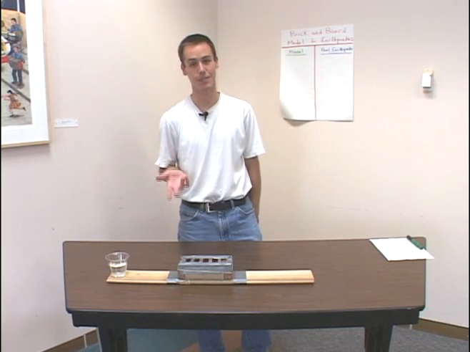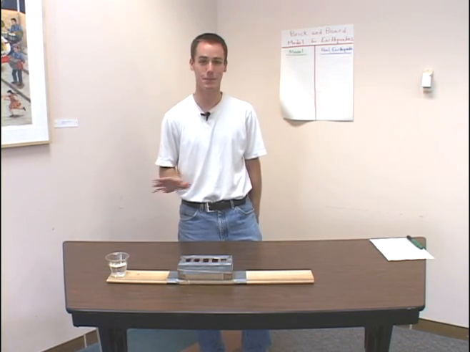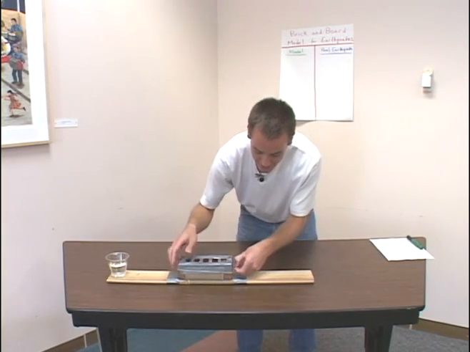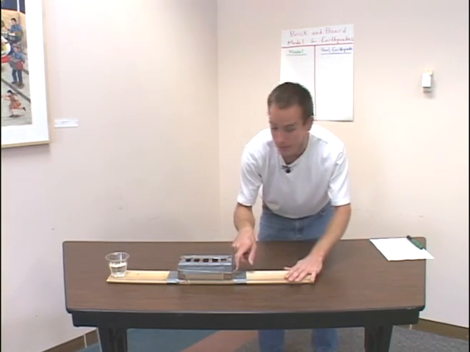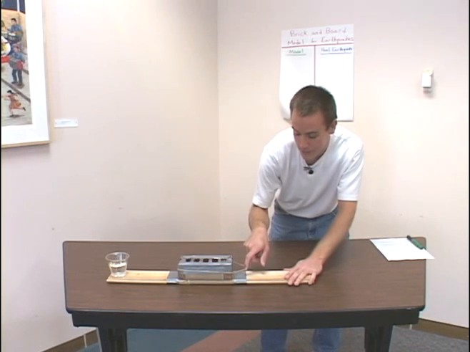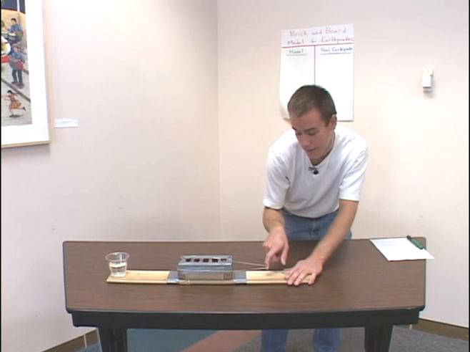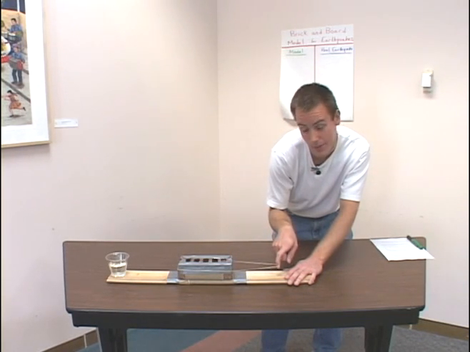Now, this isn't actually a real earthquake, so you don't have to run for cover. It'll be okay. But just watch as I pull on this rubber band. So I'm holding the board down, and I'm going to pull this brick slowly. You can see how the rubber band stretches. Now watch what happens as I stretch it further.